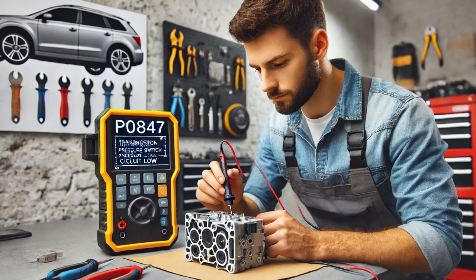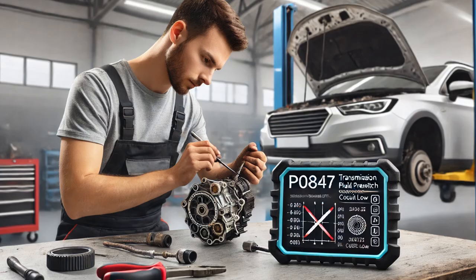After completing the replacement, I cleared the fault codes and performed another road test to verify the repair. The vehicle operated properly. The transmission fluid pressure switch functioned as expected, and the check engine light stayed off. No fault codes returned. This process highlights the importance of thorough diagnostics when dealing with transmission-related issues.